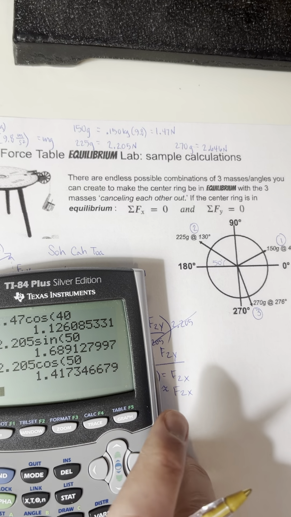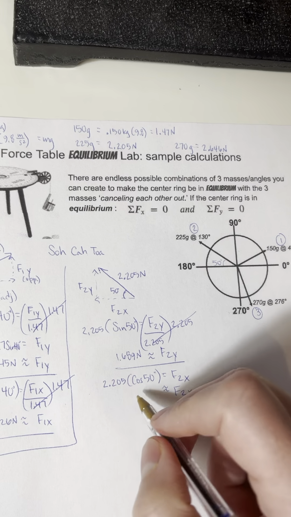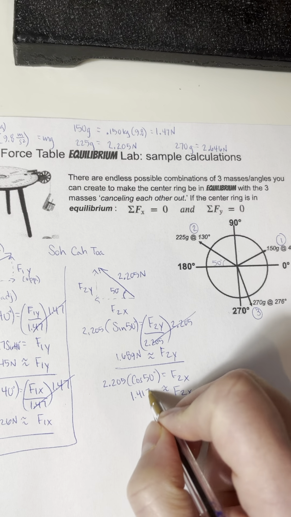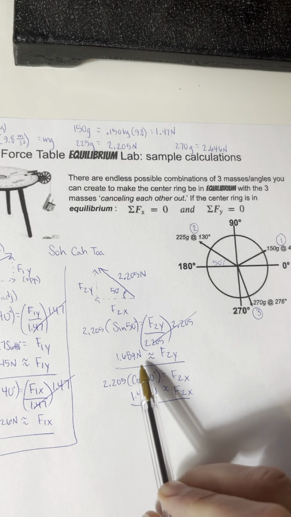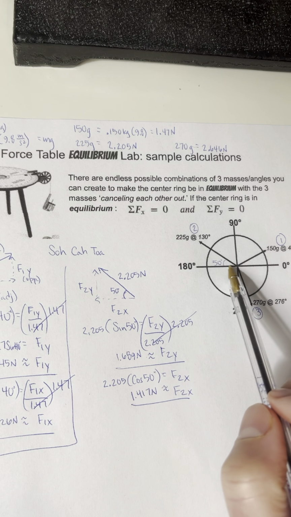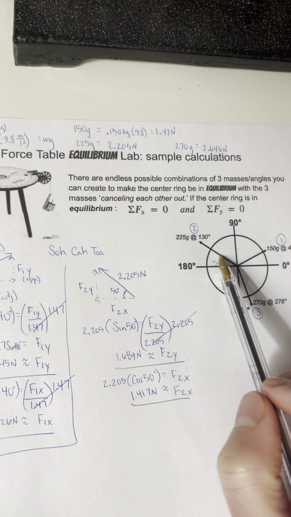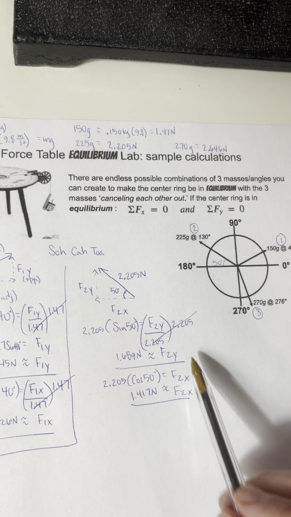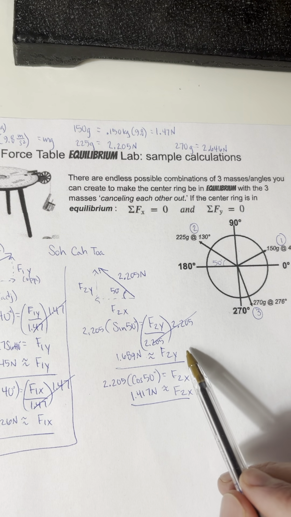So approximately 1.417 newtons. And again, just a quick reflection, the y component is bigger than the x component, which should make sense because relative to the horizontal, if this weight's pulling at a 50-degree angle, it's closer to vertical than horizontal, so a larger percentage of its weight's directed up.